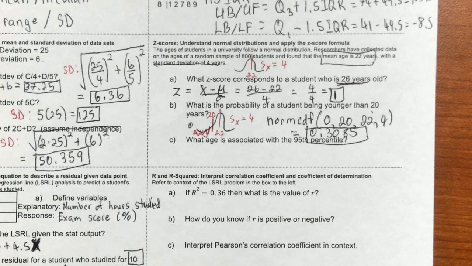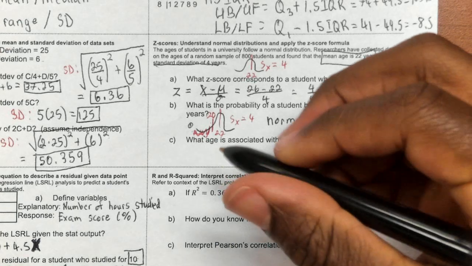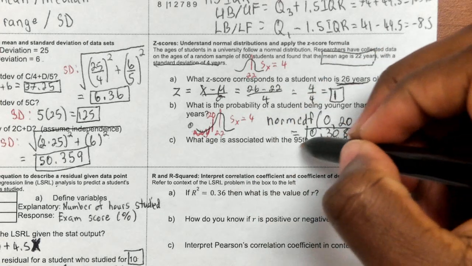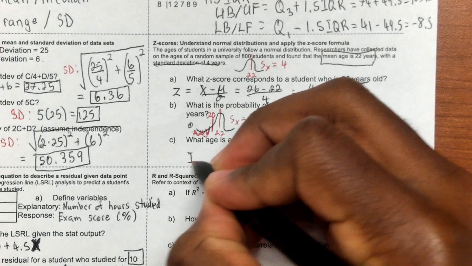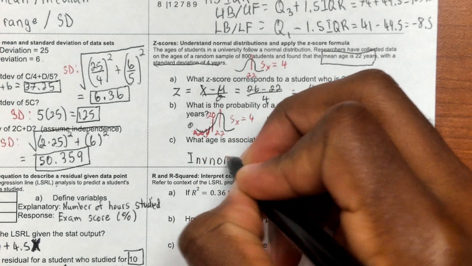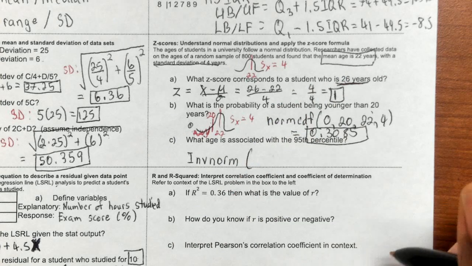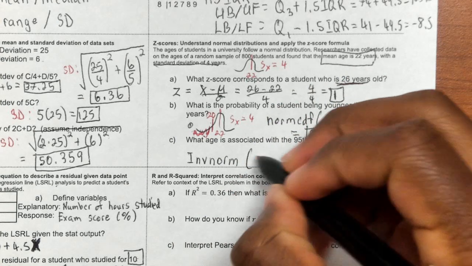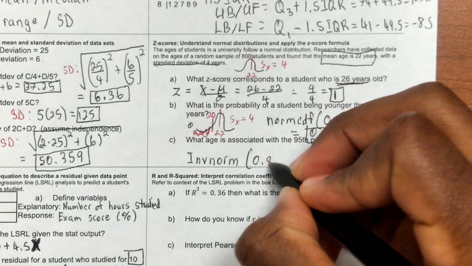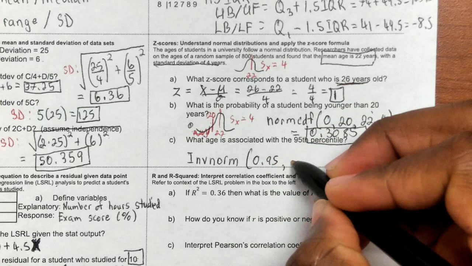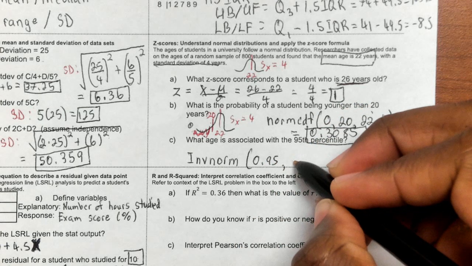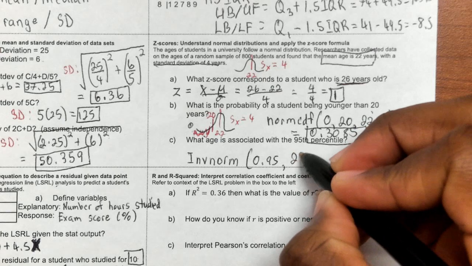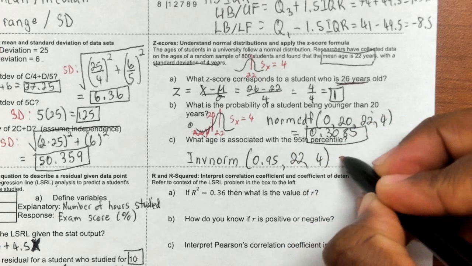Okay, so what's the last one? So it says, what age is associated with the 95th percentile? Because I'm trying to find the age that goes with this certain position, all right, I need to use inverse norm, all right? So when I'm applying inverse norm, I need to look for the percentile, which is 95, which is represented as 0.95, and then I evaluate my mean, and then my standard deviation, all right?